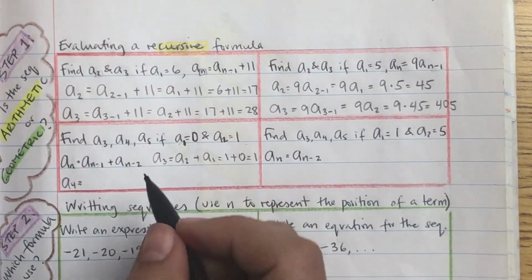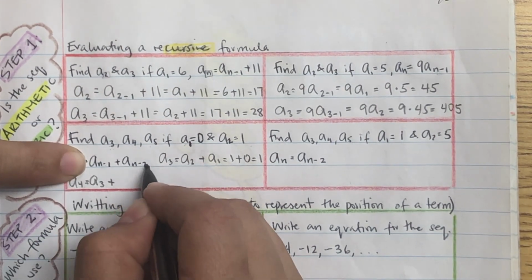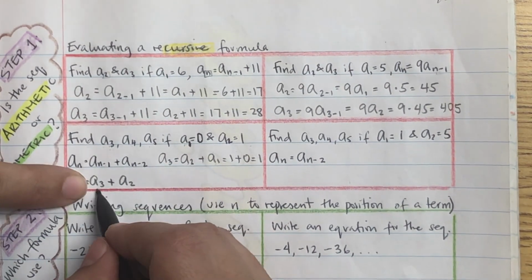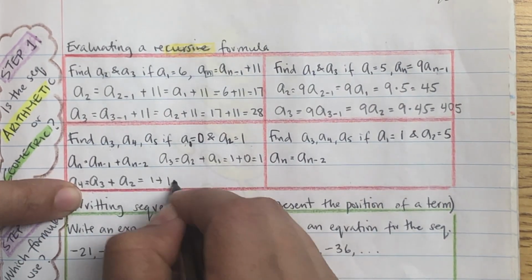Do the same thing for 4. So a sub 4 is 4 minus 1, 3, and 4 minus 2, 1. What's A3? A sub 3 is 1. A sub 2 is 1.